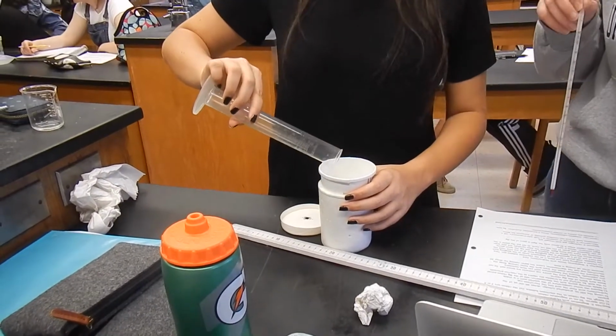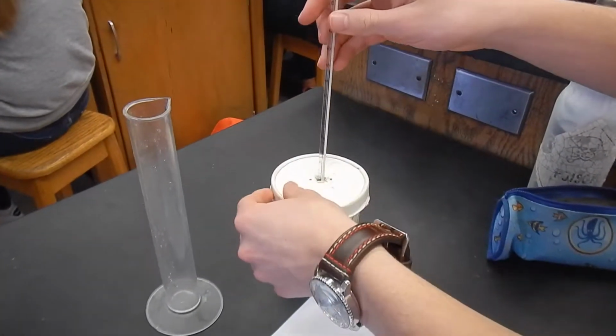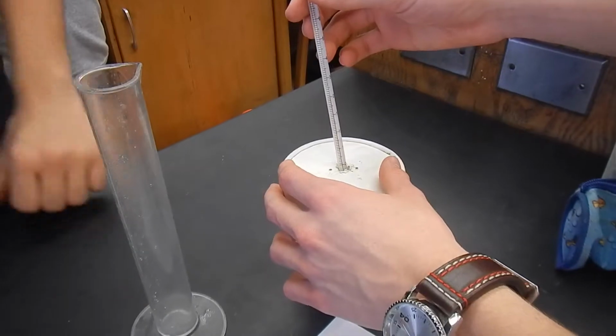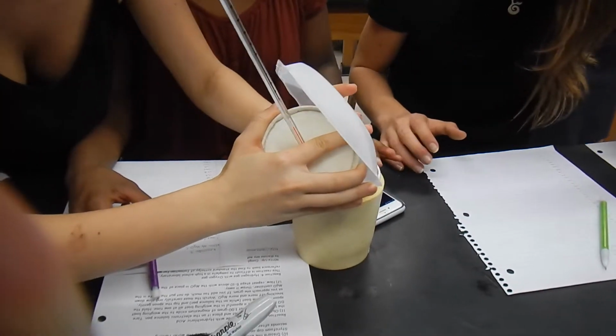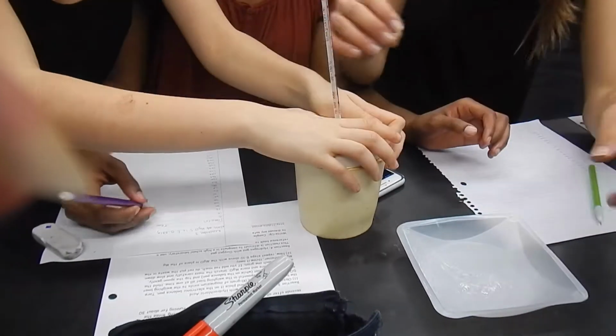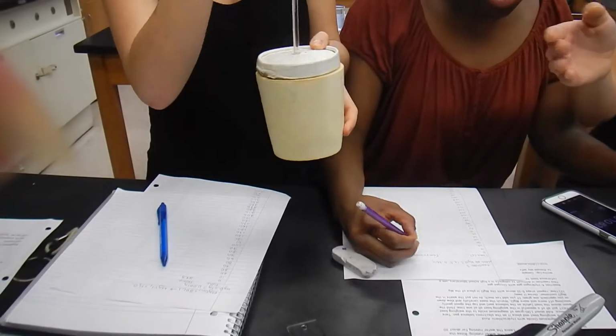And the first thing that we're going to do there is to again take the temperature every 30 seconds for 3 minutes to get our reactant measure. Then we put in our magnesium oxide and again take the temperature every 30 seconds for about 3 minutes.